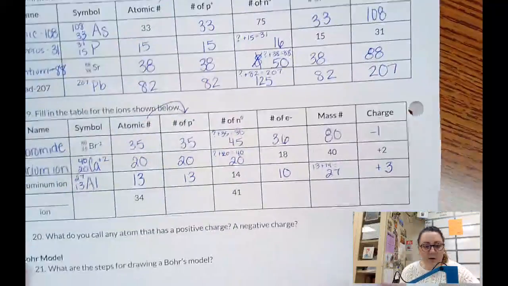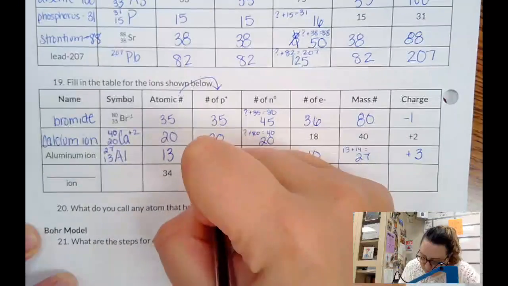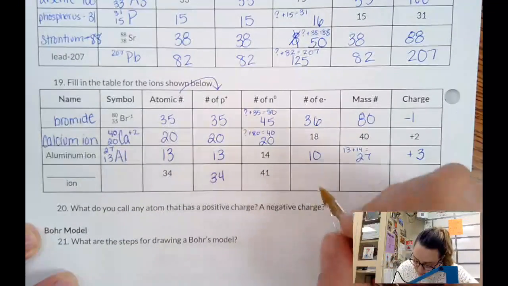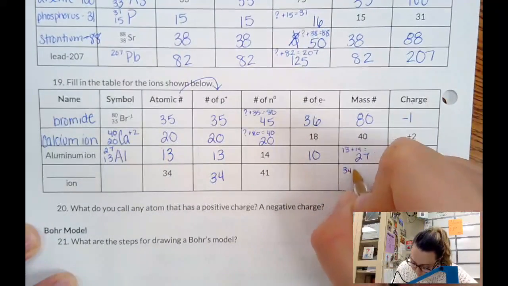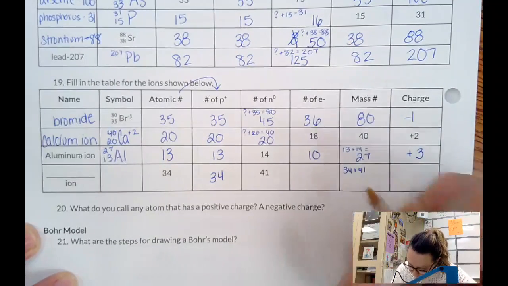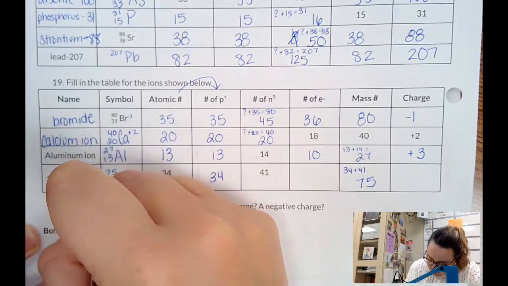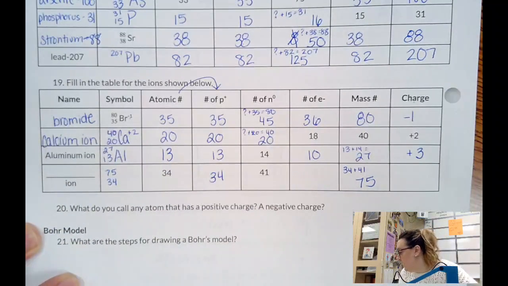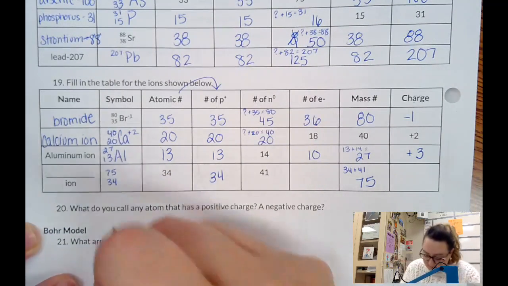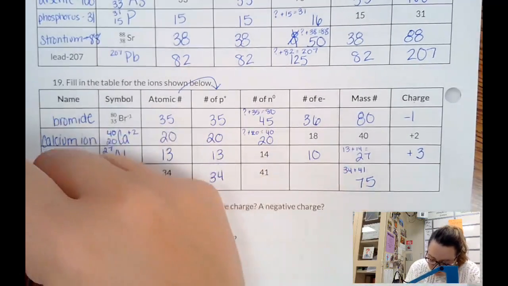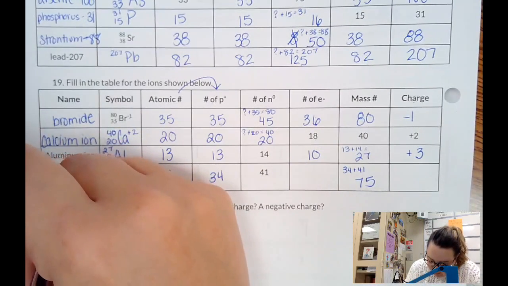All right, let's go here. Atomic number is 34. Protons is 34. The mass is 34 protons, 41 neutrons, 75. So I've got 75 over 34. Element number 34 is Se, and that is selenium.